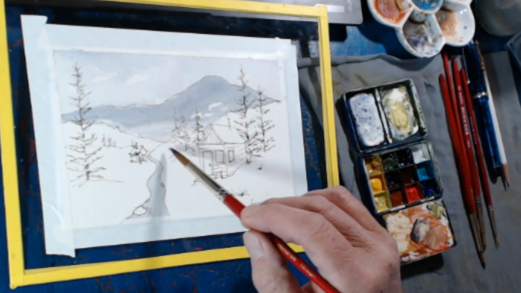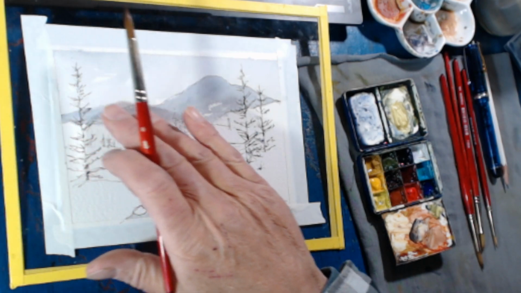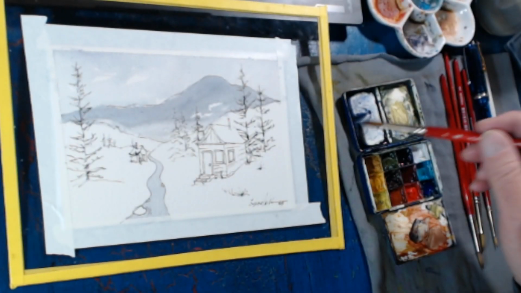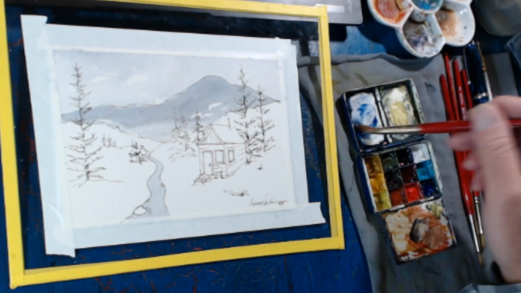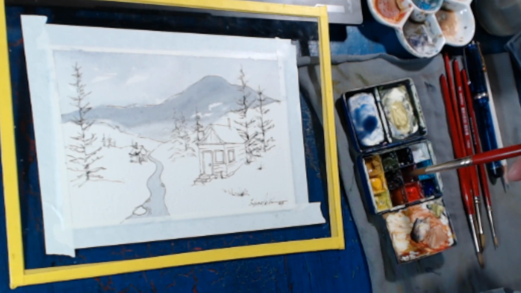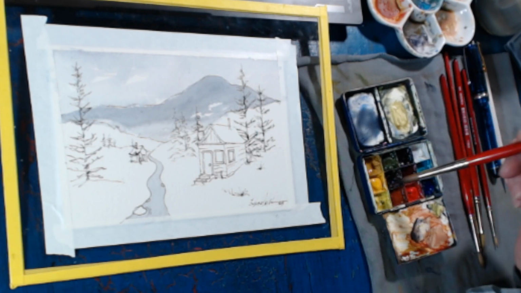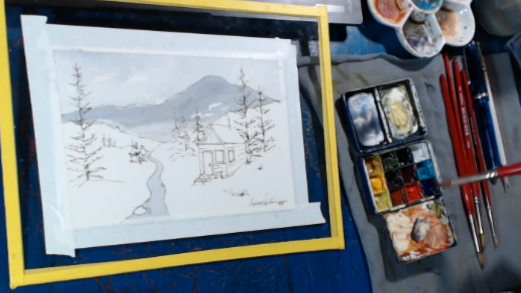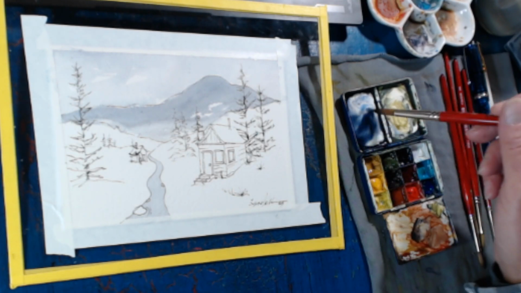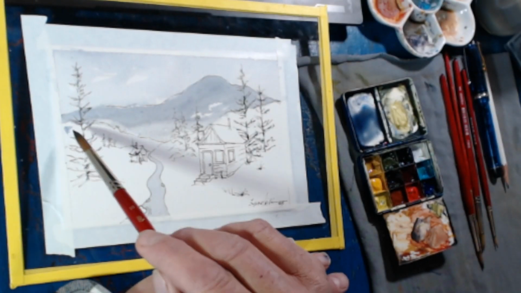So let's go ahead and get these other two mountains in here. I think this is about dry enough. And we want those just a little bit closer. They're coming a little bit closer, so the material that I'm going to paint with is slightly darker. Shouldn't be real terribly dark, but certainly darker than the other ones.